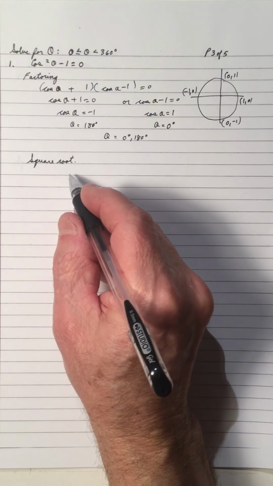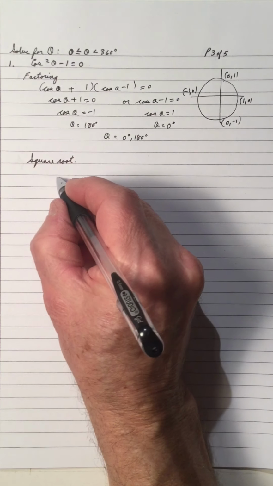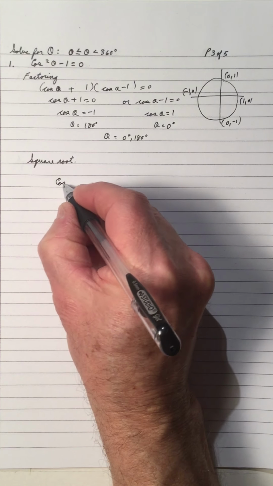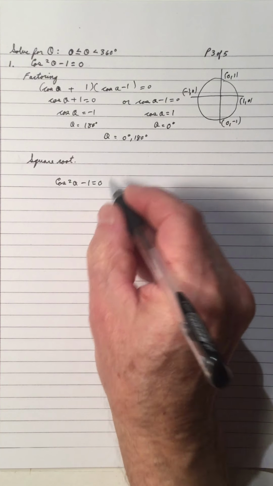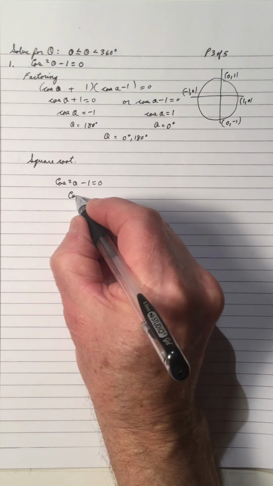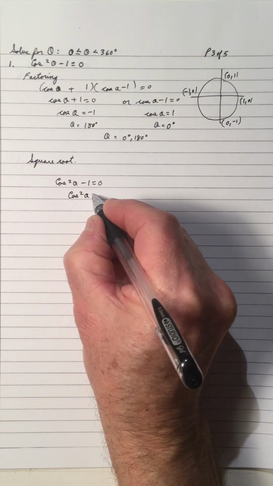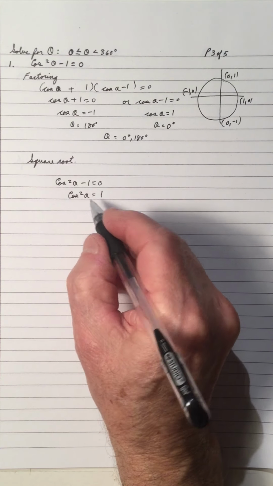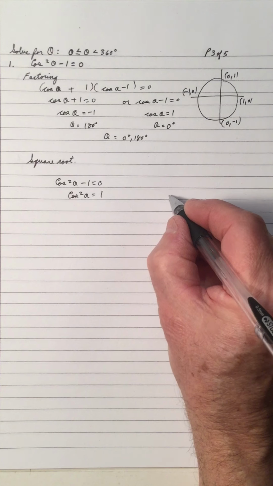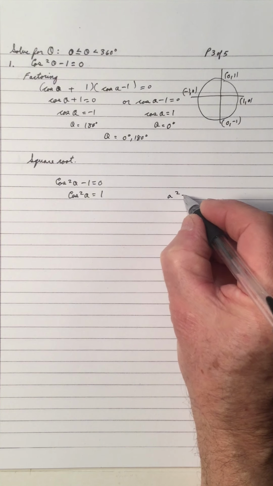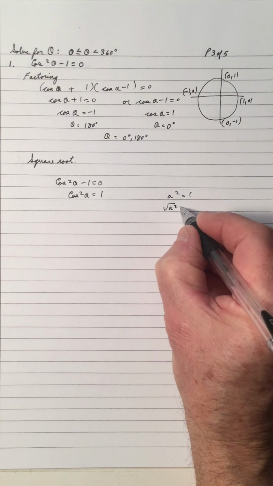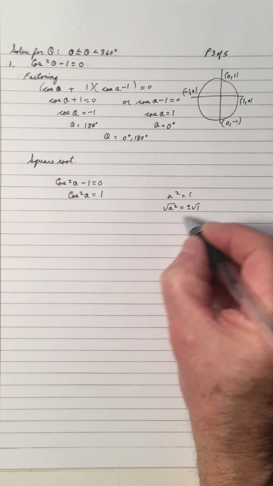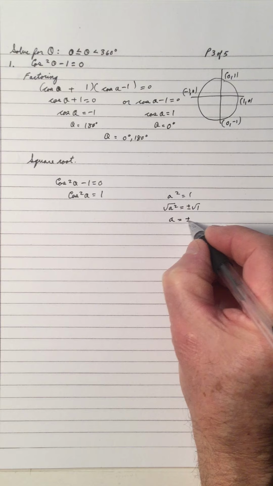Notice I have a square root here. Instead of factoring, what about if we wrote this down and we moved the 1 to the right side and made it positive? Notice now this is similar to a squared equals 1. So the square root of a squared is equal to plus minus the square root of 1. So a is equal to plus minus 1.